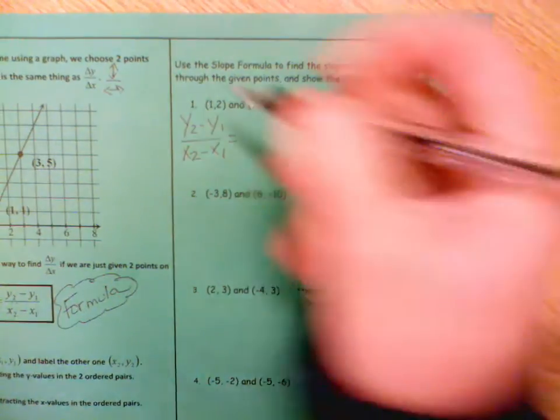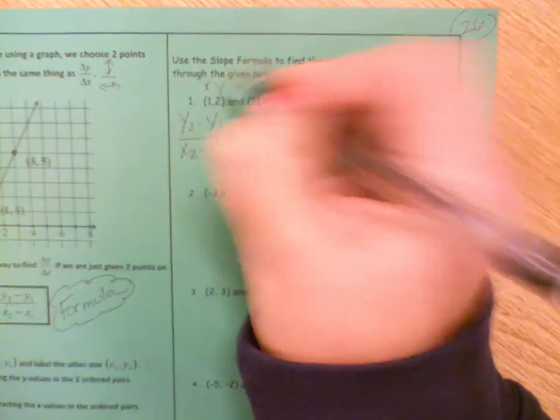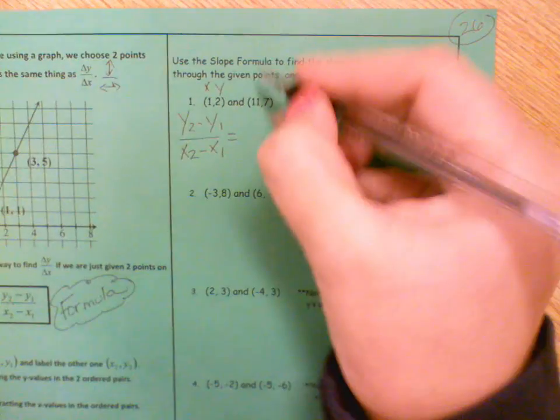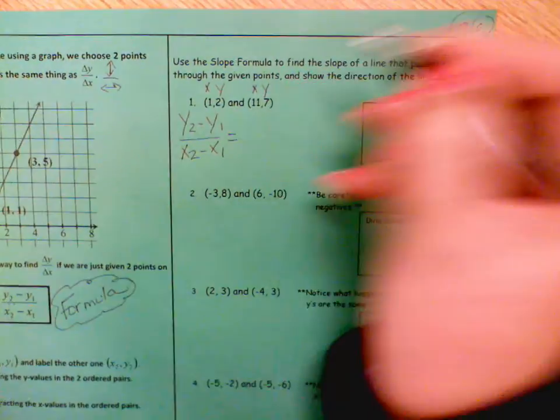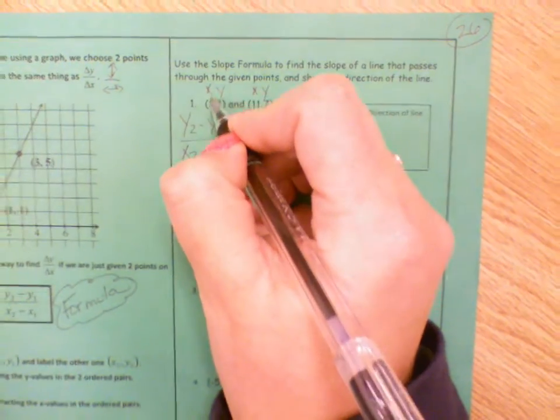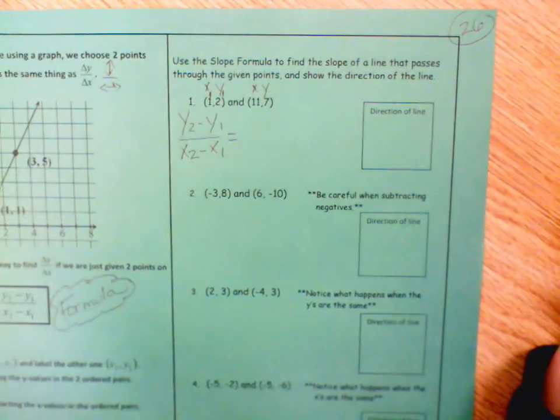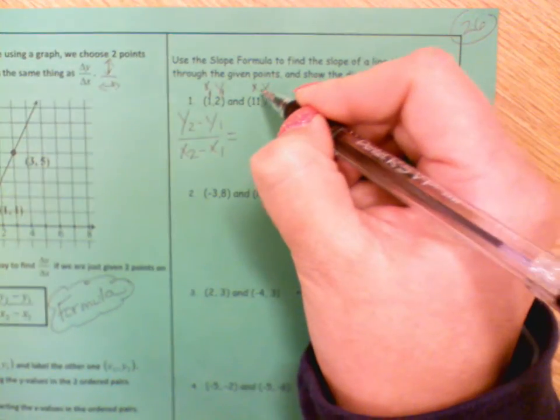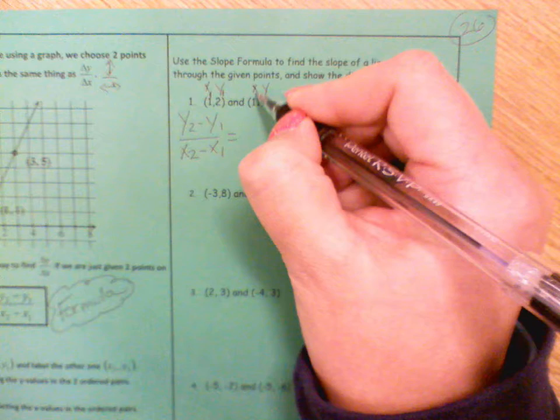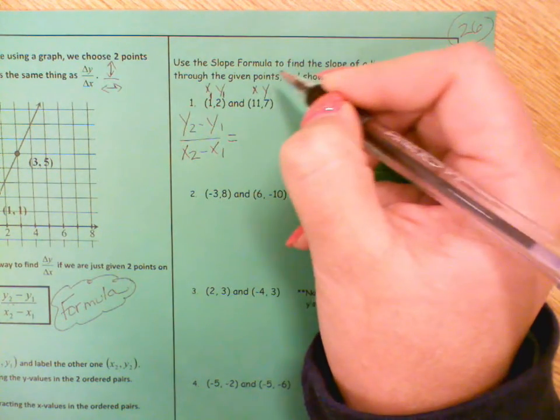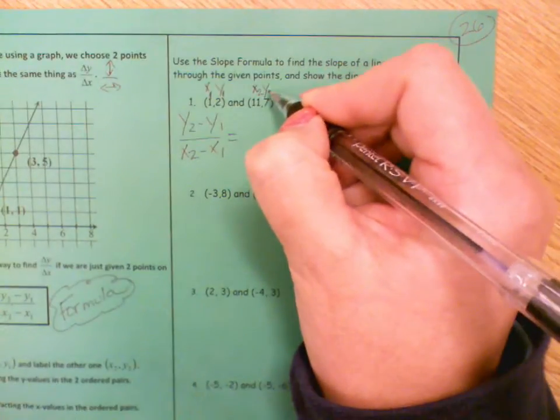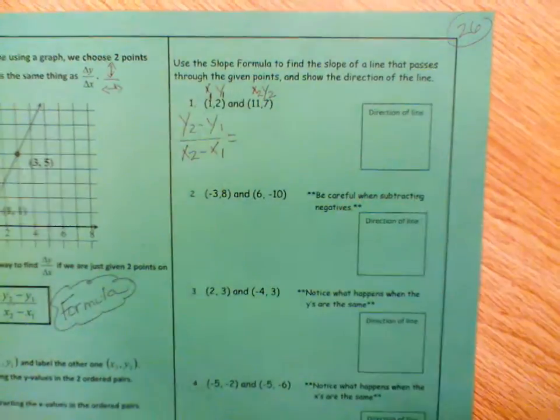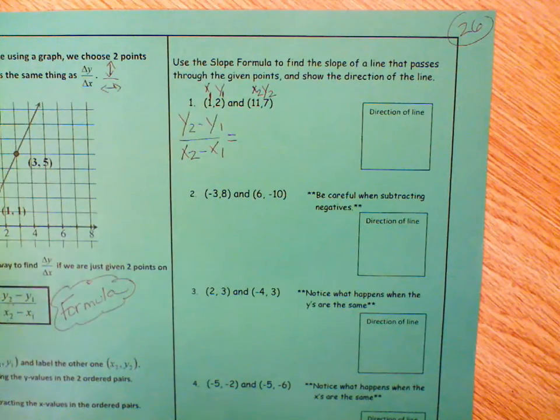Okay, and how you're going to do that is you're going to set it up as x and y. The 1 and 2 are your first points, and your 11 and 7 is also your x and y. So you're going to use your first points, and then your second one here is your second points. So they're both 2's. You're going to take this information and plug it right into the formula.